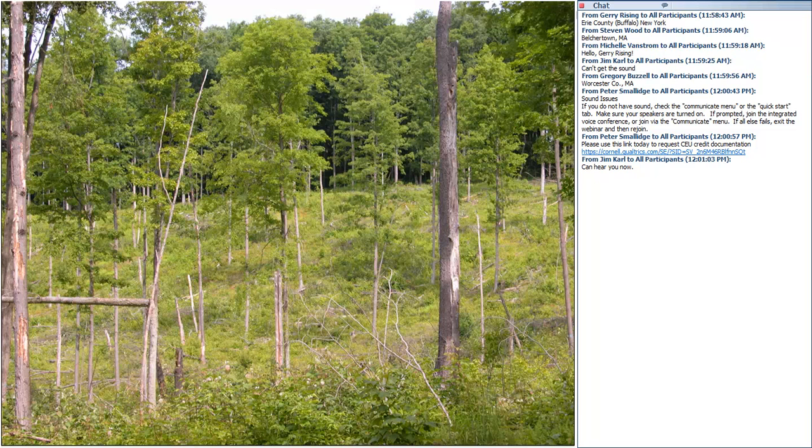Okay, and here's another image where there's been a pretty heavy partial harvest here. A lot of the canopy has been removed, and there's the understory layer starting to form here. And the number of different layers that you have is very important in terms of what types of wildlife species you'll have, and in particular in terms of birds, because birds tend to divide the habitat vertically.